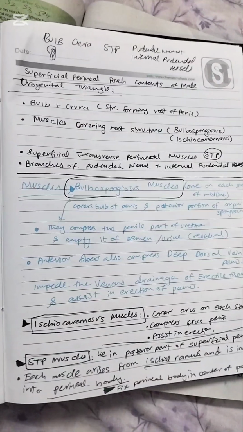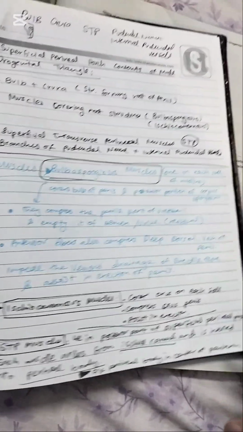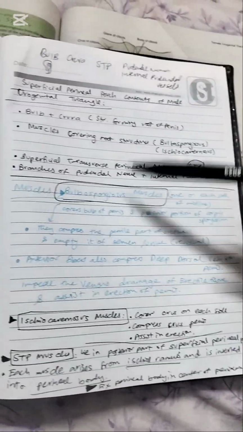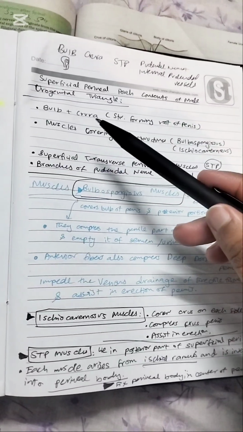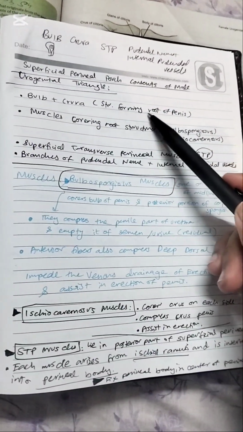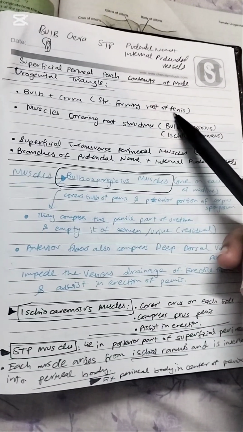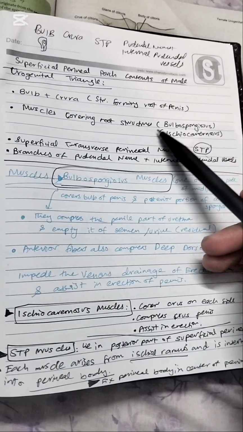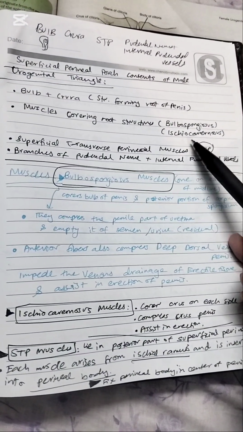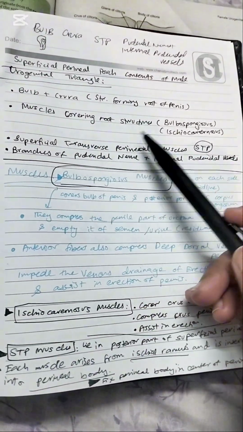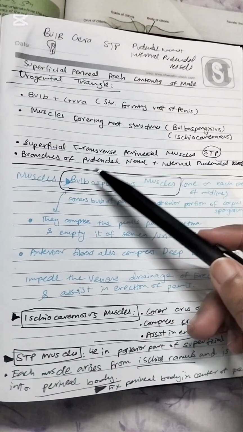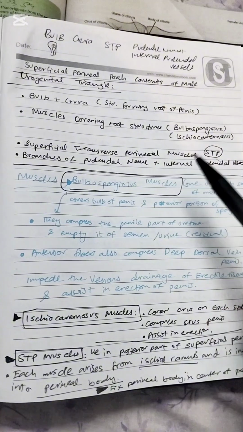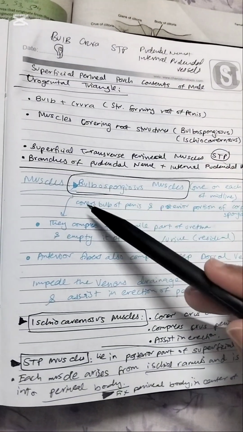We're going to talk about the superficial perineal pouch of the male urogenital triangle. So likewise, we are going to have a bulb and the crura, which are going to form the root of the penis, and then we are also going to have some muscles, which are going to cover the root structures. So these muscles are bulbospongiosus and ischiocavernosus. And then we are going to have STP, which is the superficial transverse perineal muscles, and also branches of the pudendal nerve and internal pudendal vessels. Now let's talk about the muscles in detail.